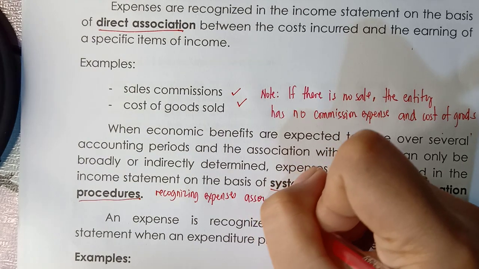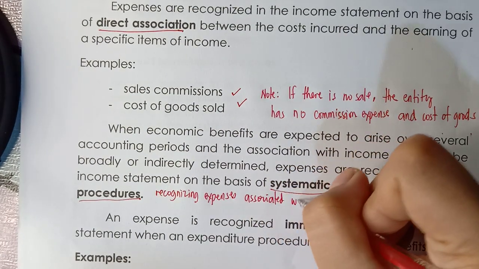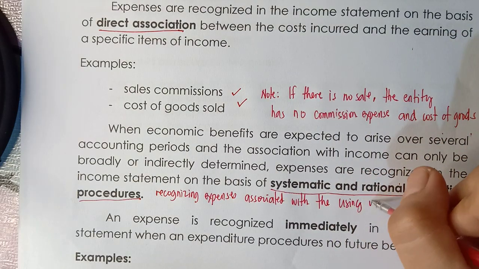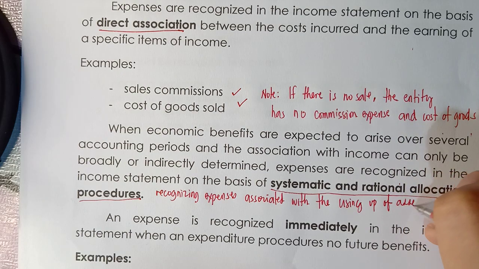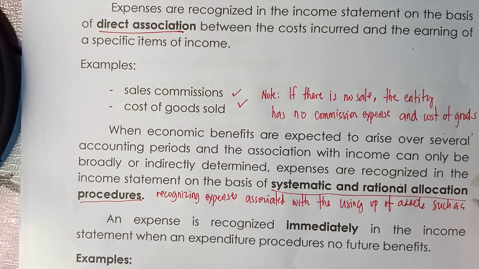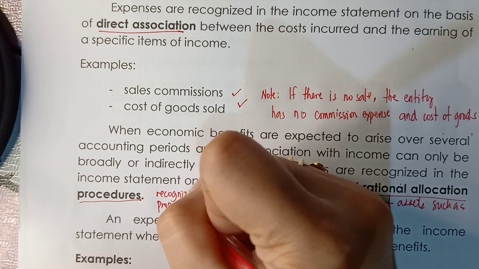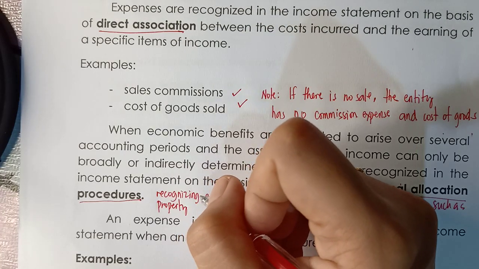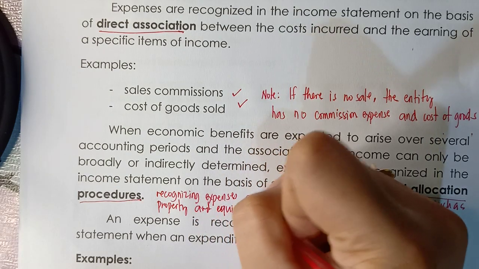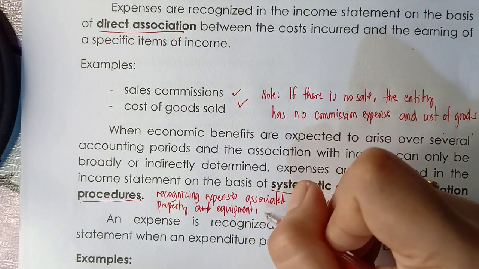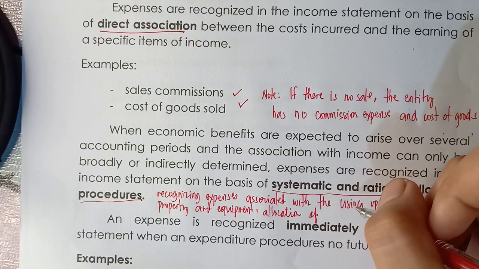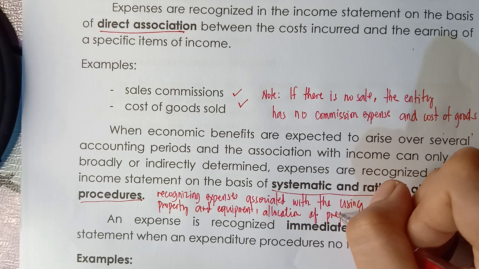such as property and equipment. Then also the allocation of prepaid rent and insurance.